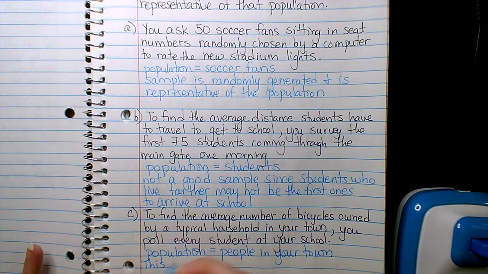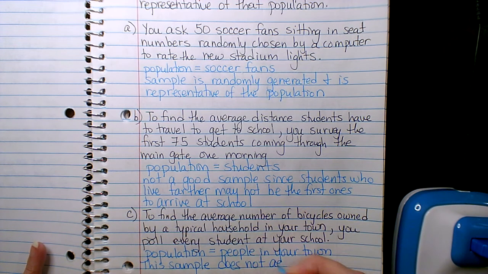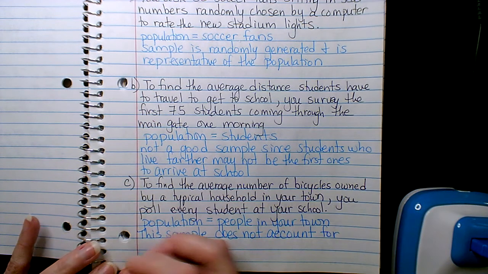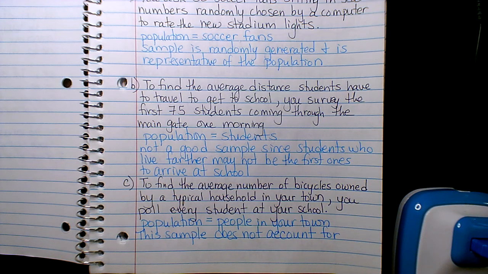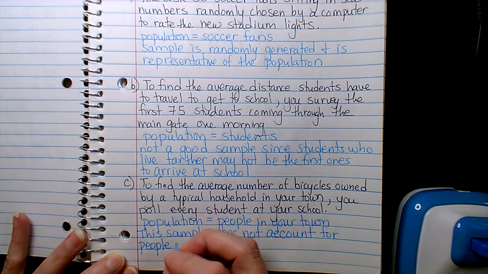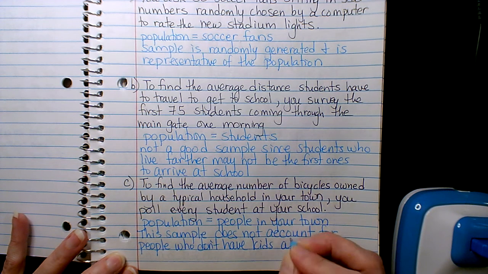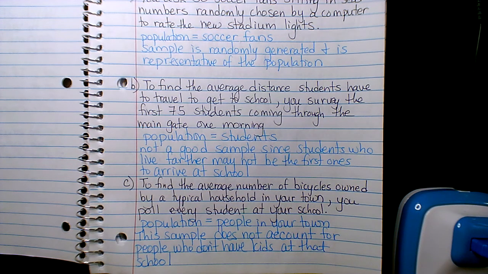So we'll say the sample does not account for households where maybe you have a student at another school, maybe you have a student who is out of school, maybe you have a kid who's not in school yet, or maybe you don't have kids. So we'll just say for people who don't have kids at that school. So it's not a very good representative of the population.